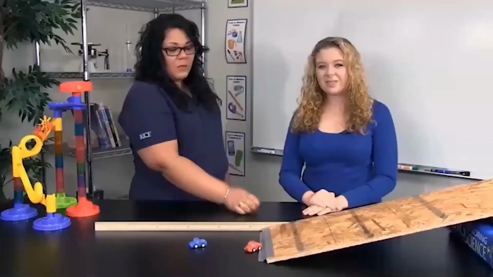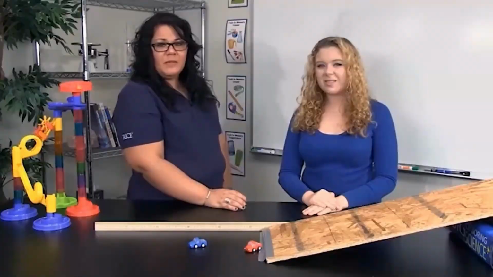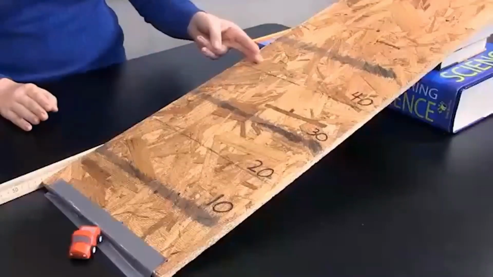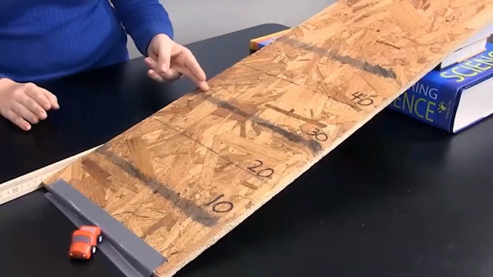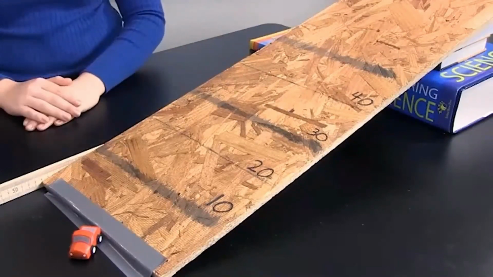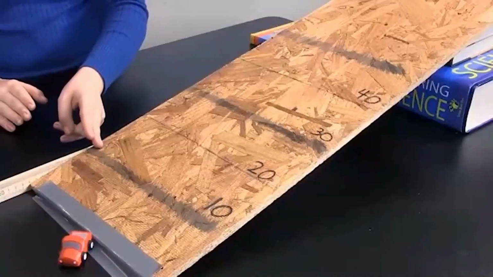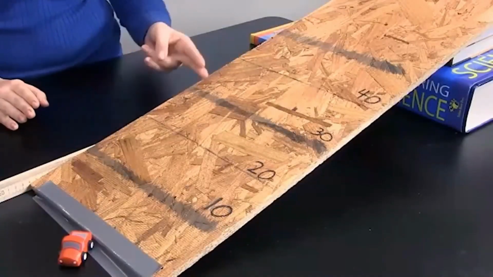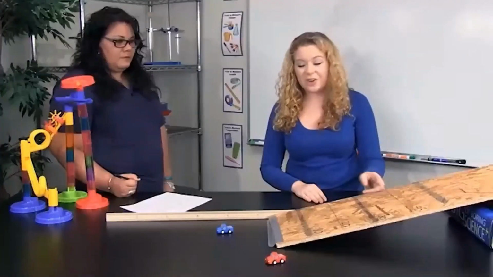Another experiment we could try is seeing if we start the car at different points, if that will make a difference. We could use the ramp to test this experiment. Great idea. We'll need to use the meter stick to mark some different distances on the ramp and to measure the distance the toy car travels each time. The ramp can stay at a constant height, and we can change the starting point of the car to see what effect that has on the distance. Let's try it.